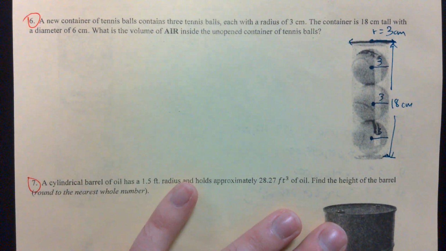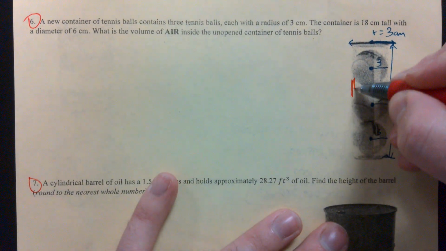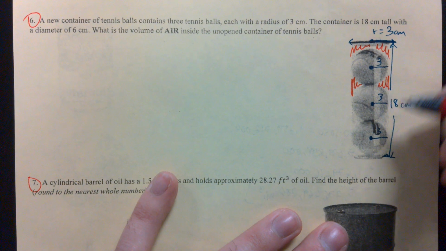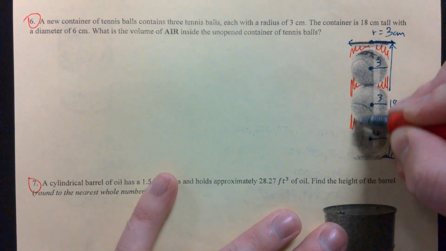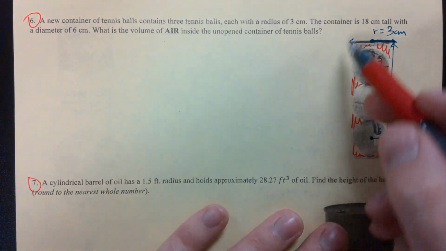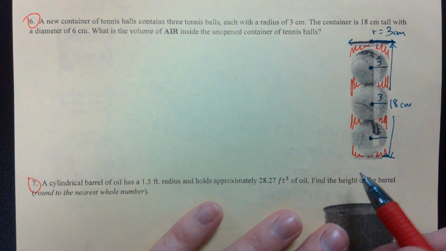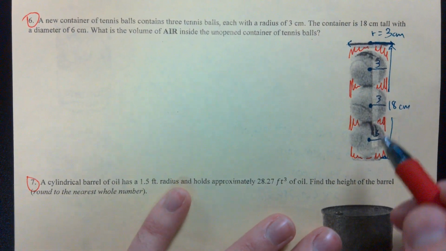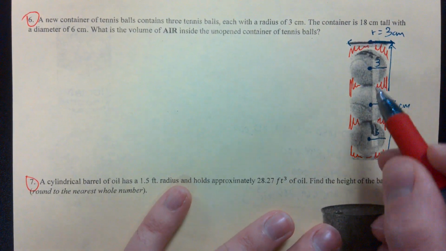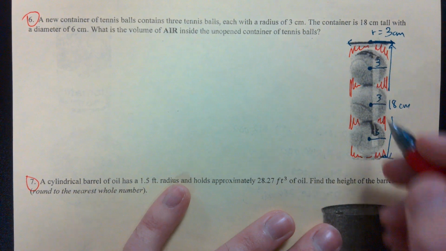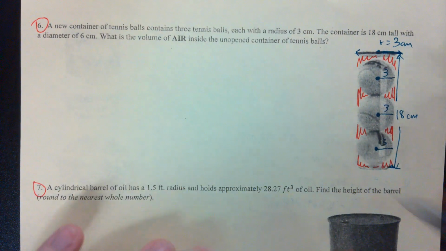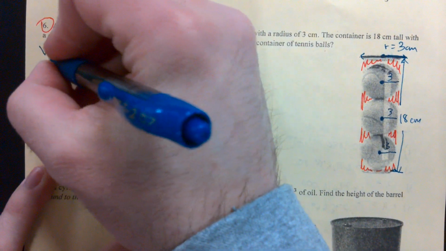So what we're finding with this volume is all of this red space around the balls that represents air inside the container itself. So we'll have to find the volume of the container, the volume of these 3 spheres combined, and then we're going to subtract. So let's start with the volume of the cylinder.